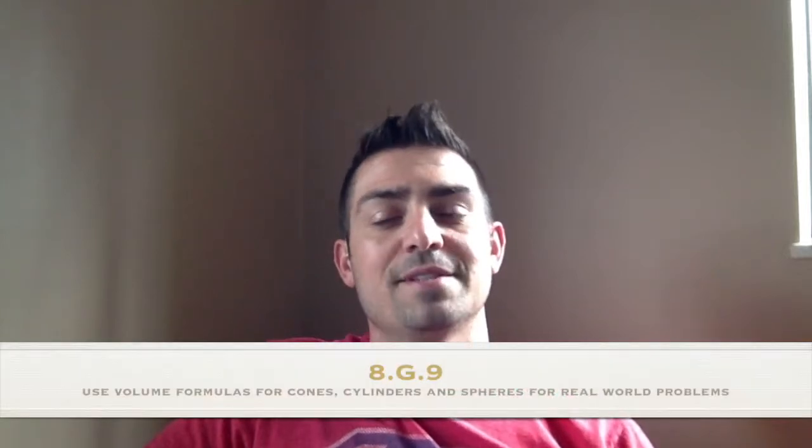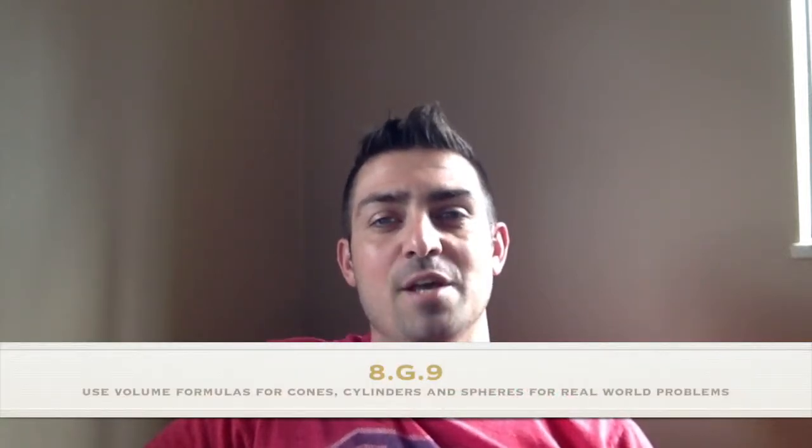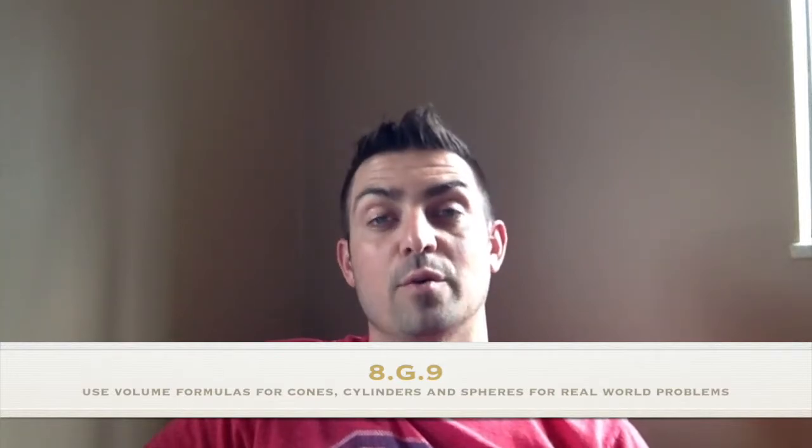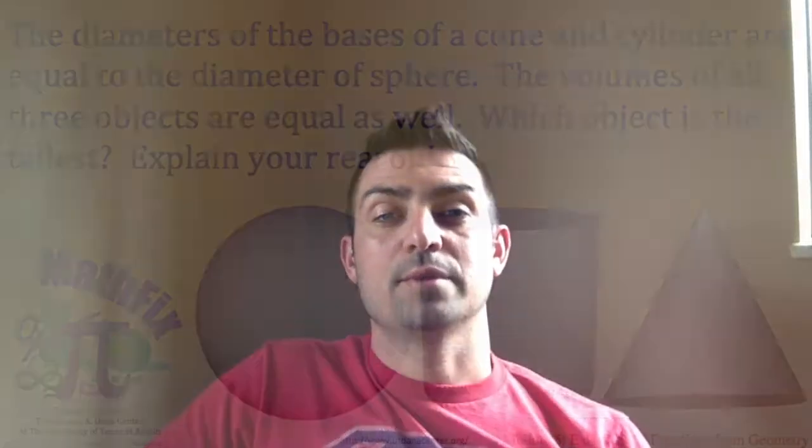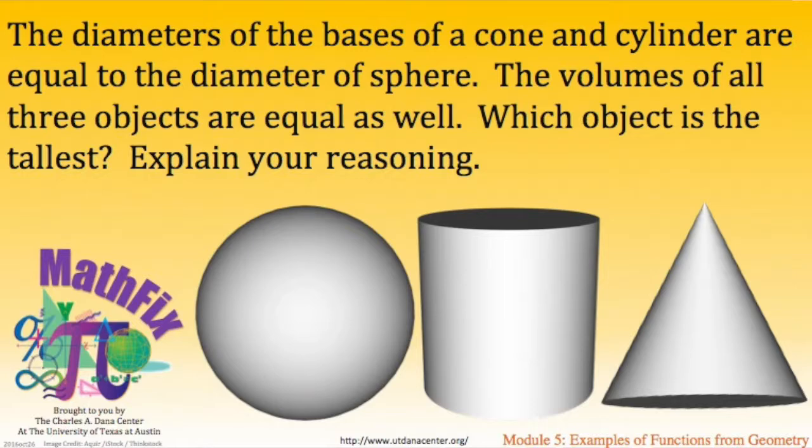This week's problem looks at the standard 8.G.9, which uses the volume formulas for cones, cylinders, and spheres to solve real-world problems. This problem looks at three-dimensional shapes, one being a sphere, a cylinder, and a cone. These shapes all have equal diameters and volumes. The difference in the shapes comes from what their heights might be. The question is, which one is the tallest?